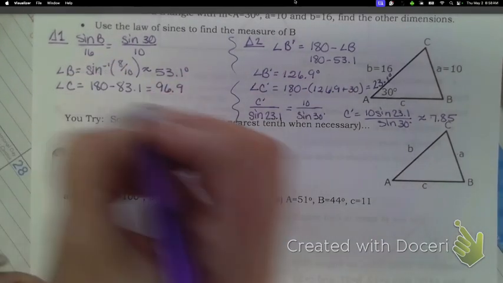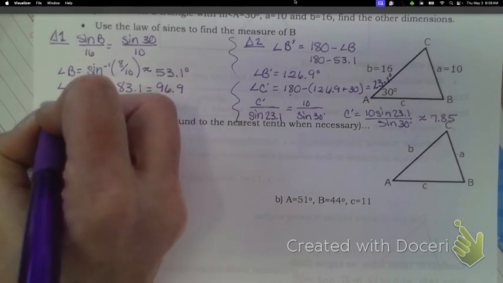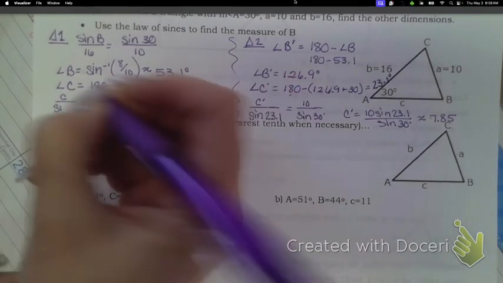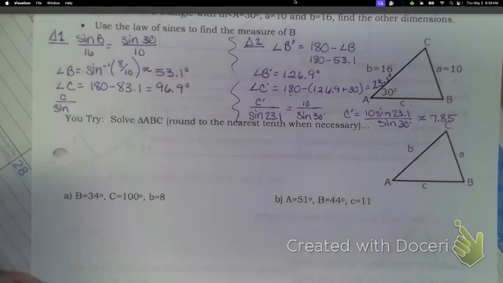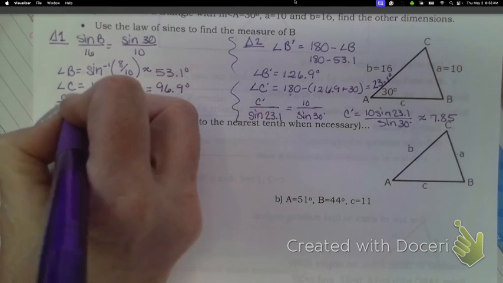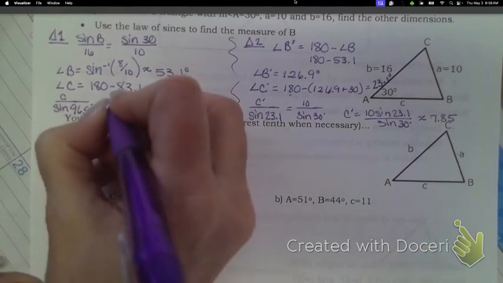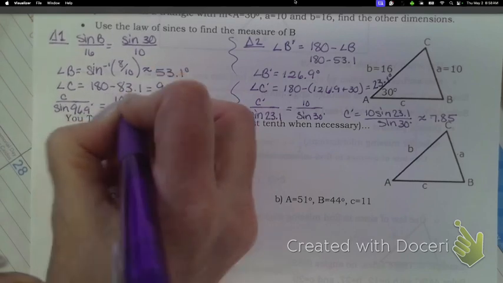And then side C. So C over sine of 96.9 degrees equals 10 over sine of 30.